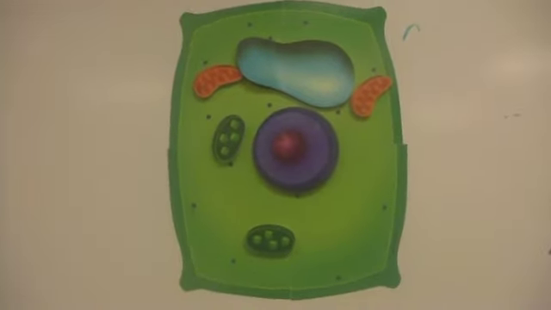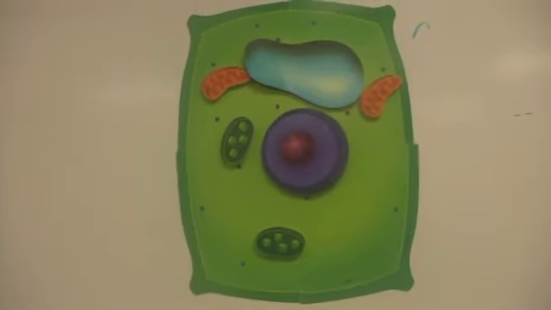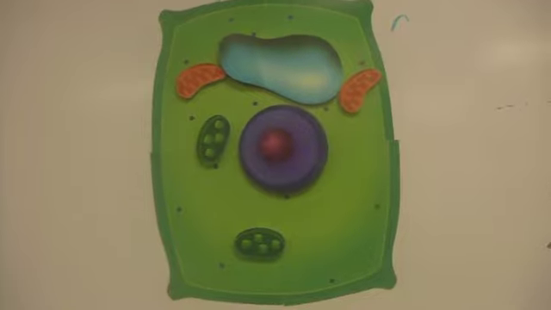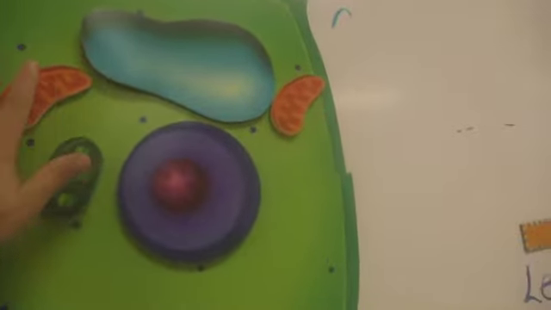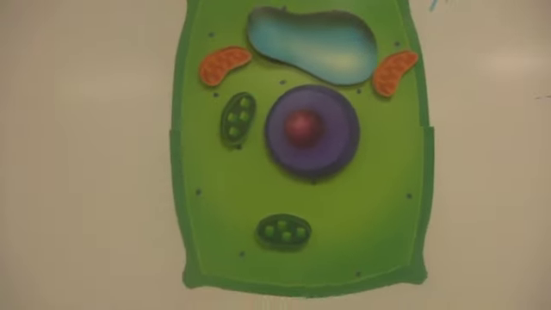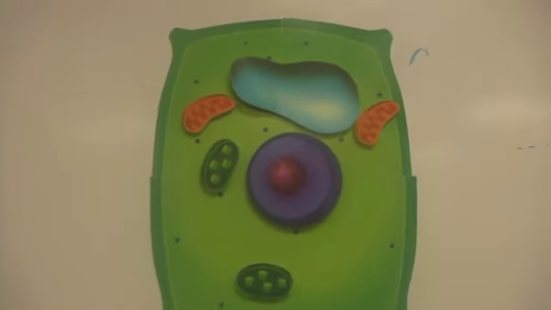So remember, the main difference between animal and plant cells is their cell wall and their huge vacuole, which holds on to water. They still have mitochondria that allows them to use their food to make energy.